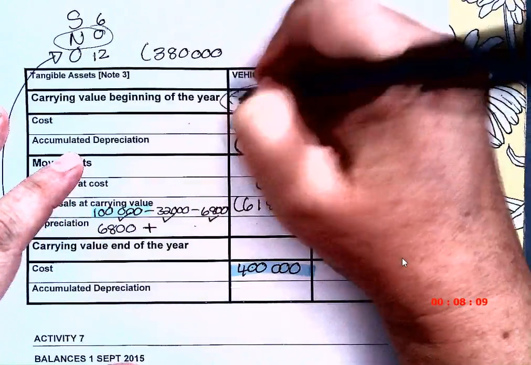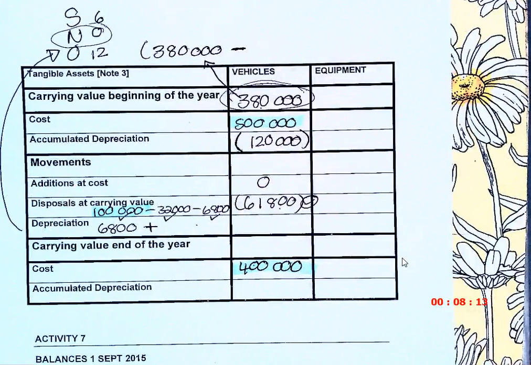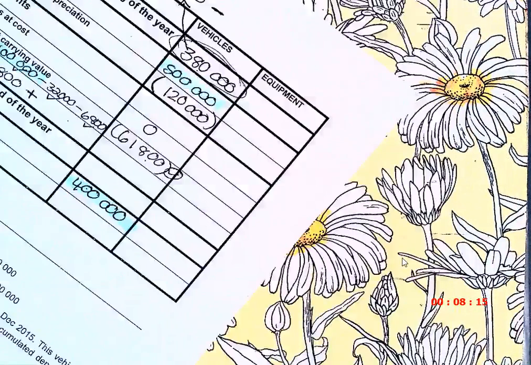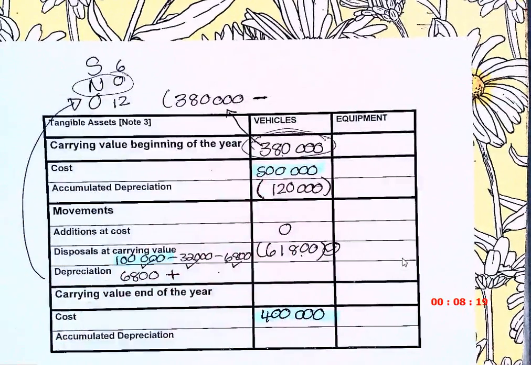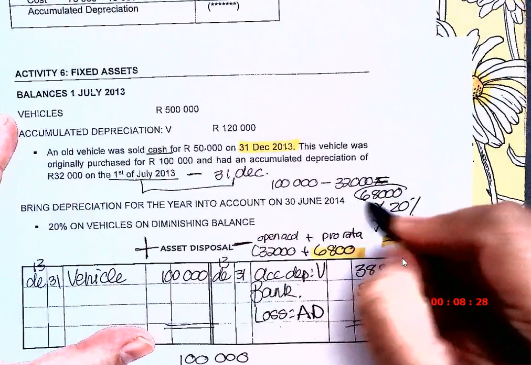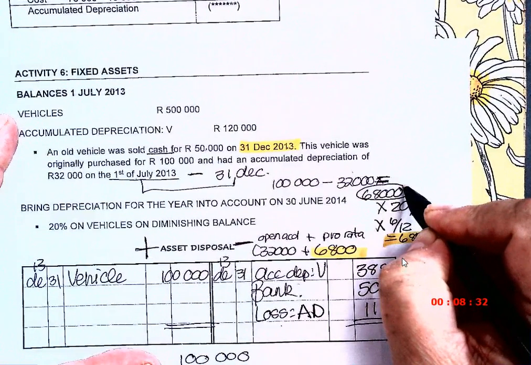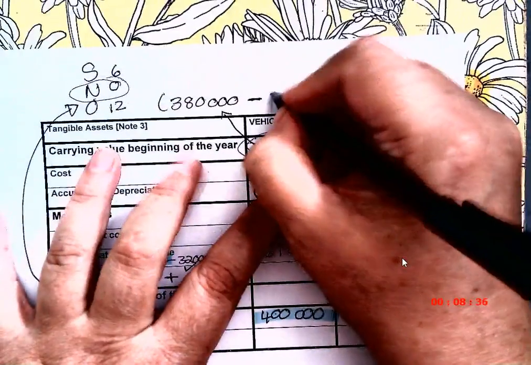That one. And then you're going to subtract the carry value of the asset disposal at the start of the year, because this is the start of the year. Okay? So if I go look, what was the carry value of the asset disposal at the start of the year? Can you see it was that 68? Does everybody see where I'm getting this from? Okay? So I'm going to subtract that 68.